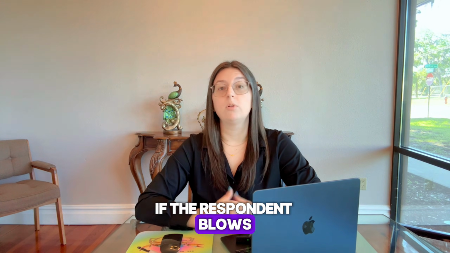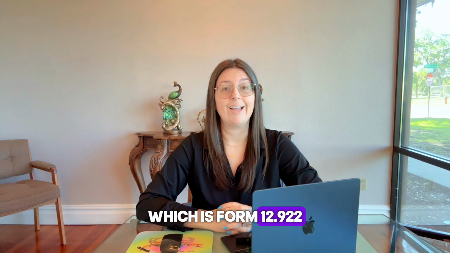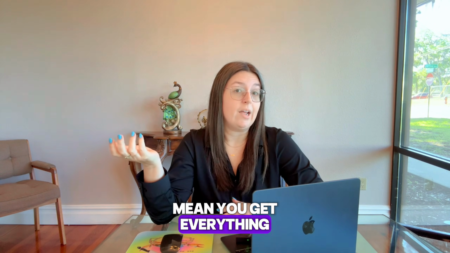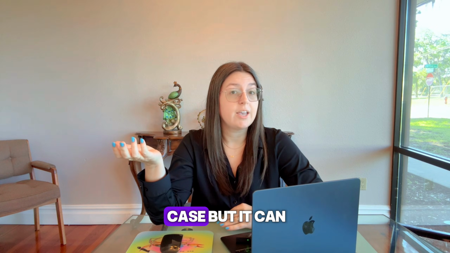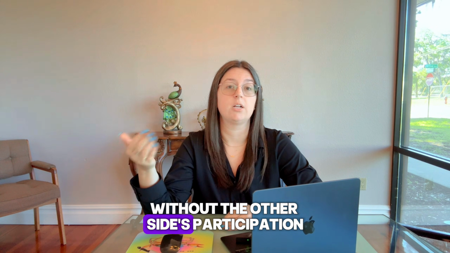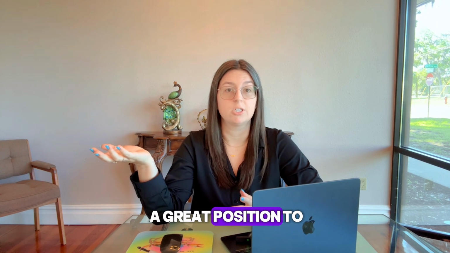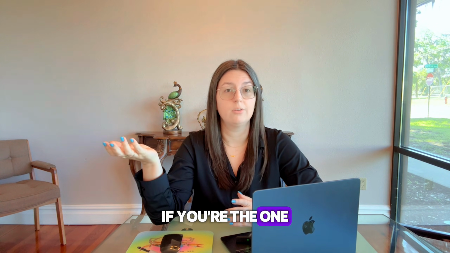If the respondent blows the deadline and doesn't respond, well, the petitioner can file a motion for default, which is Form 12.922A. Now, a default doesn't automatically mean you get everything you ask for in a family law case, but it can allow the case to move forward without the other side's participation, which is obviously not a great position to be in if you're the one who forgot to respond.